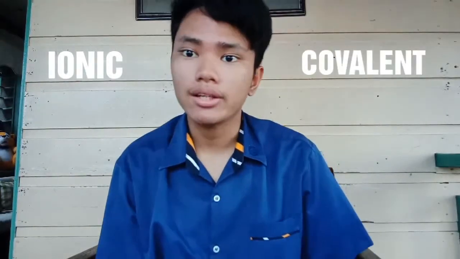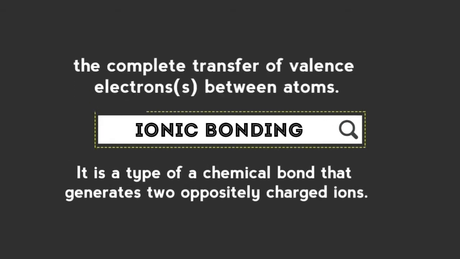Now that we are done discussing the concepts, do you have any idea what the difference is between ionic and covalent bonding? Ionic bonding is a complete transfer of one or more valence electrons between atoms. It is a type of chemical bond that generates two oppositely charged ions.